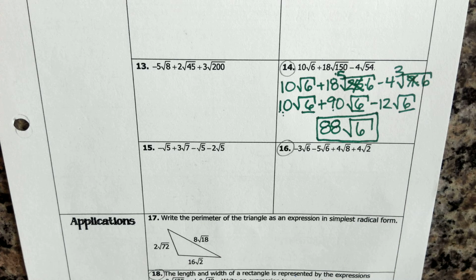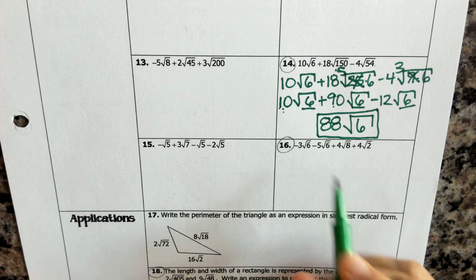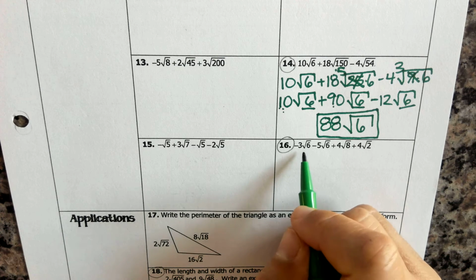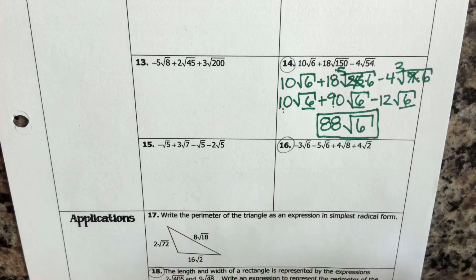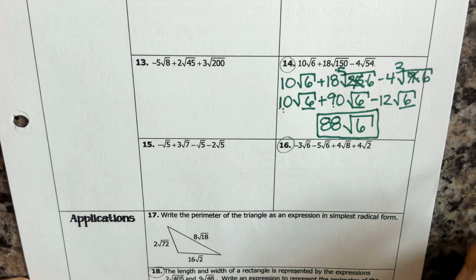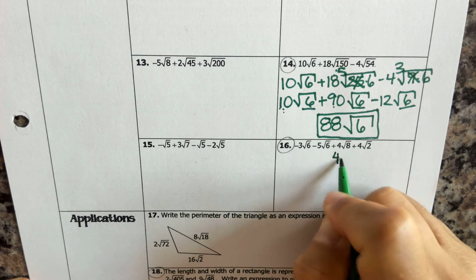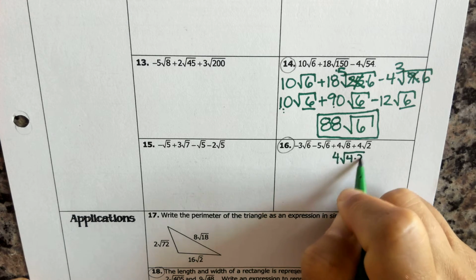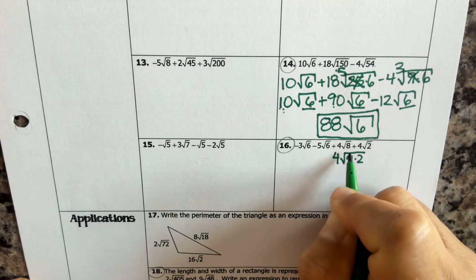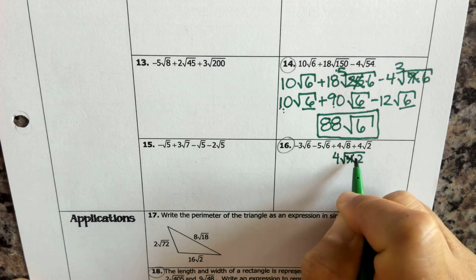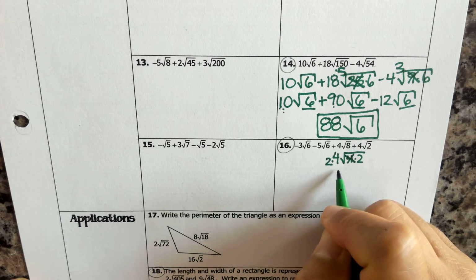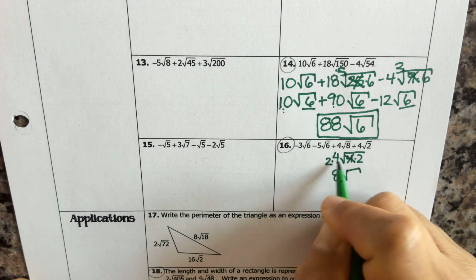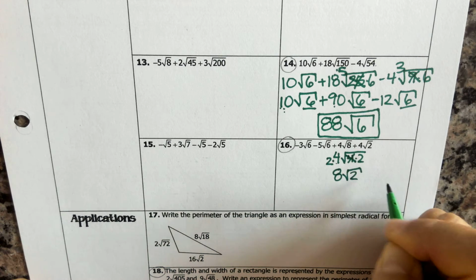Okay, so the last one I want to do that looks like this is number 16. So we have negative 3 radical 6 minus 5 radical 6. So already I see two similar ones. But then I have plus 4 radical 8. I'm going to just break this down into 4 times 2. Okay, square root of 4 is 2, so a 2 comes out. 2 times 4 is 8. So I've got 8 on the outside and the 2 on the inside.